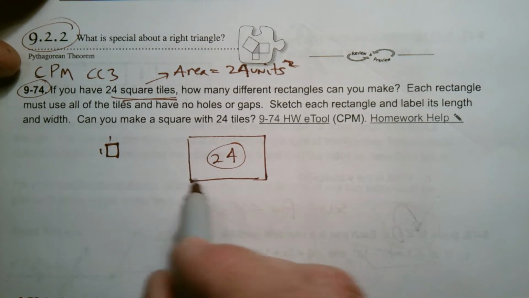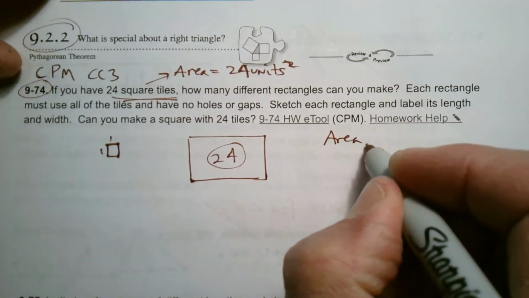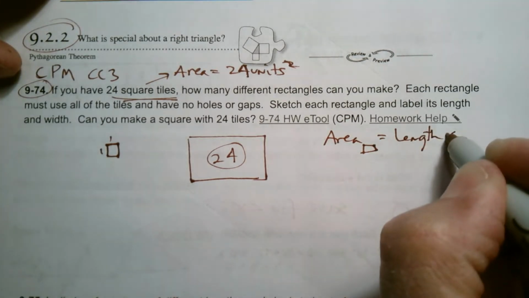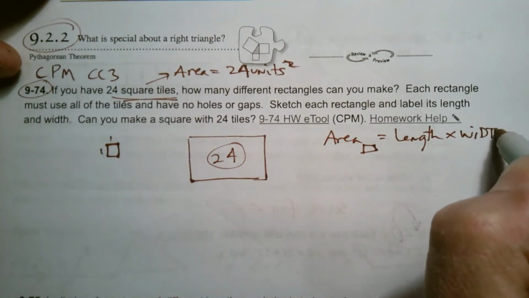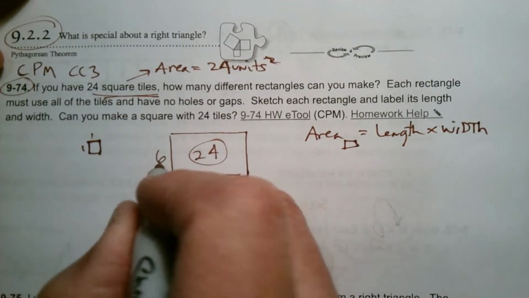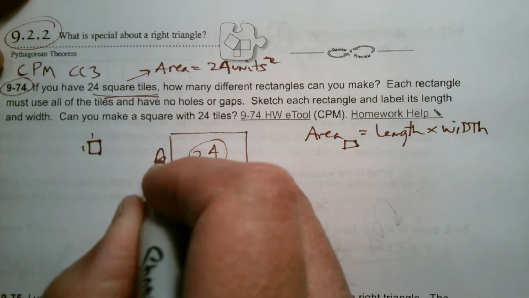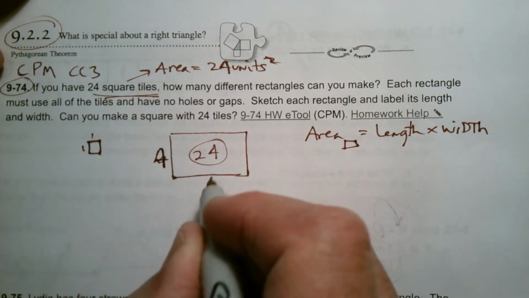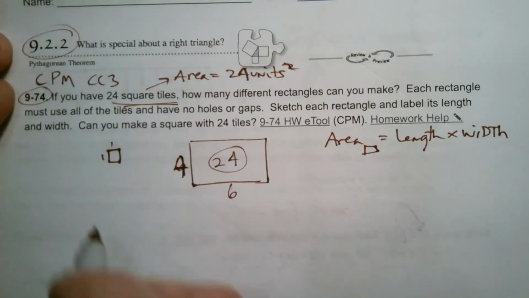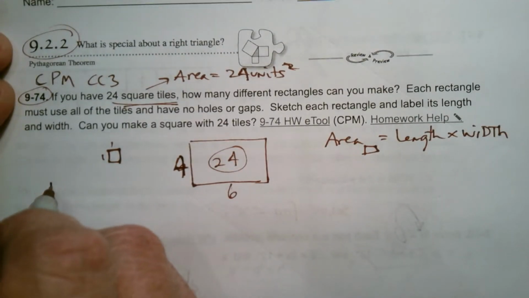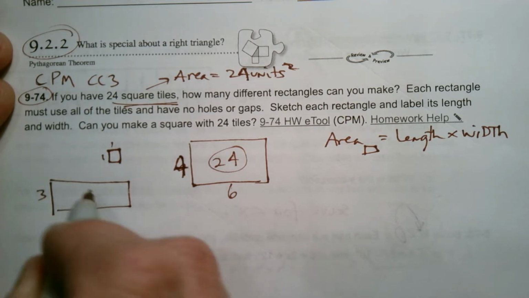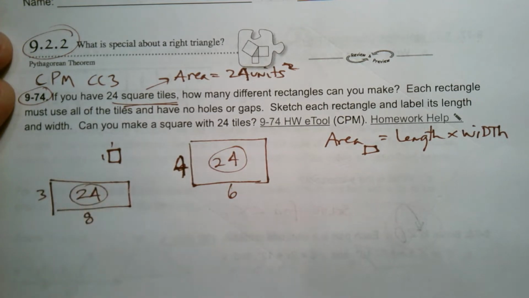Because the area of a rectangle is length times width, or base times height, however you want to say that. So I can see a 6. Actually, let's make this the 4, and this is the 6, right? So 4 times 6 is 24. There's one. Or if I did another combination, maybe it would be 3 times 8. 3 times 8 is 24, right?